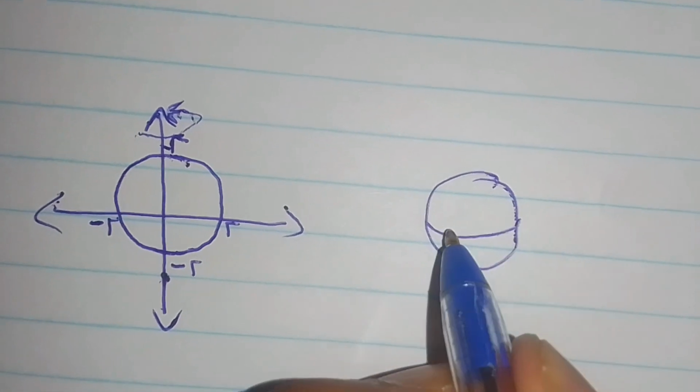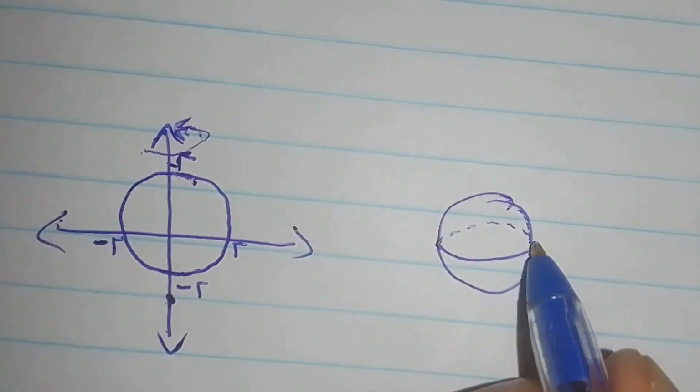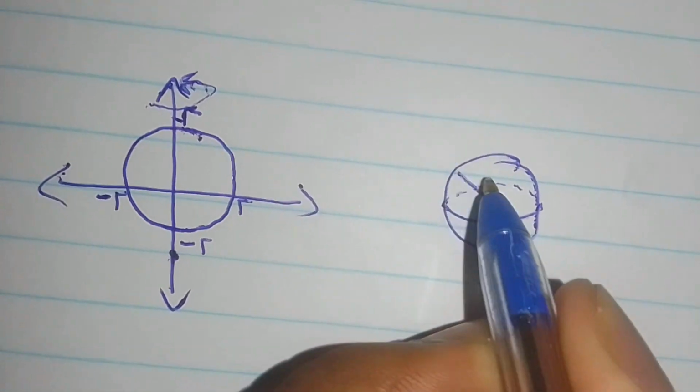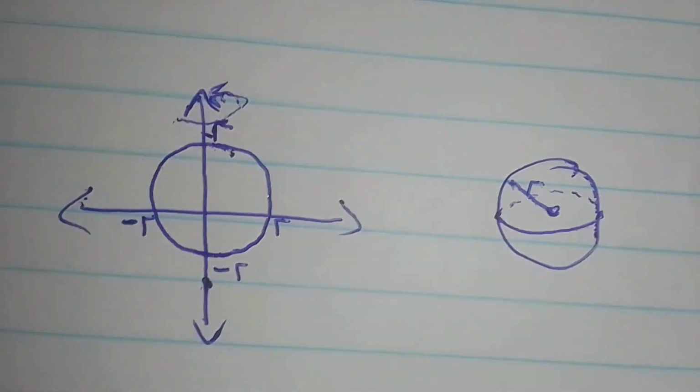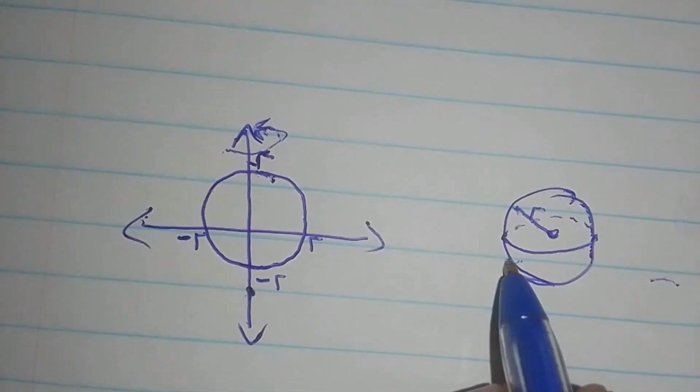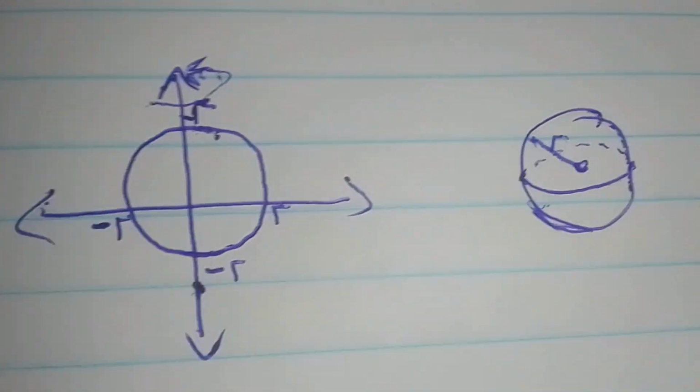So doing that, we're gonna end up with something like this. We're gonna end up with a sphere of radius r. Sorry for my sketch, but then yeah, you get the whole idea of what's happening.